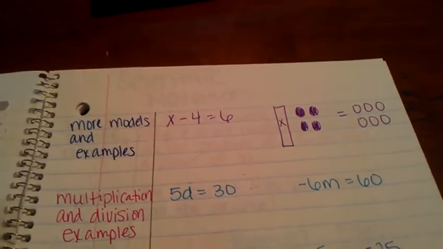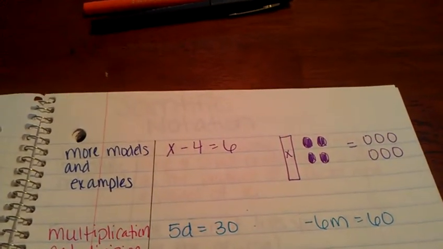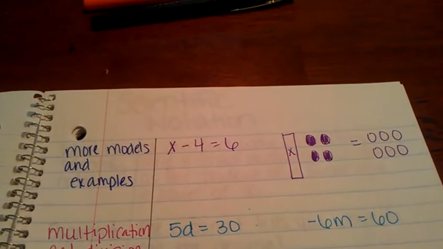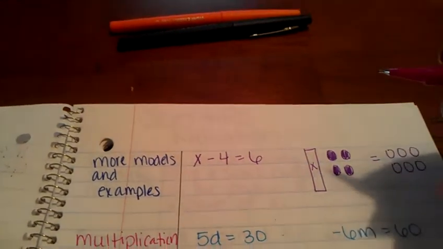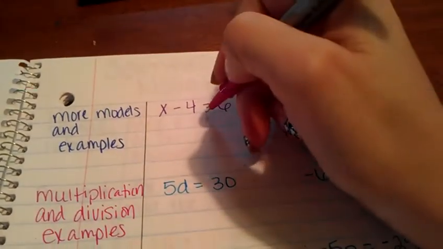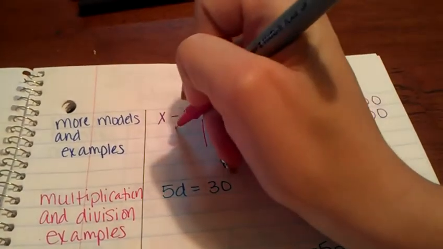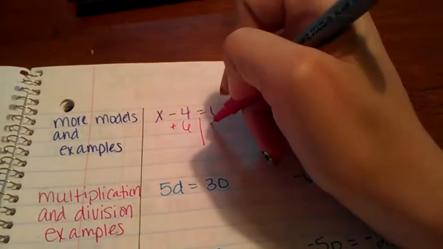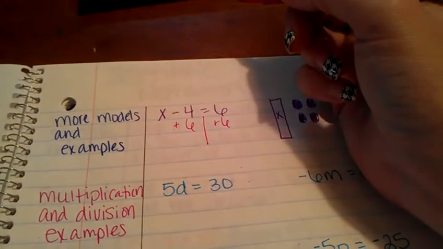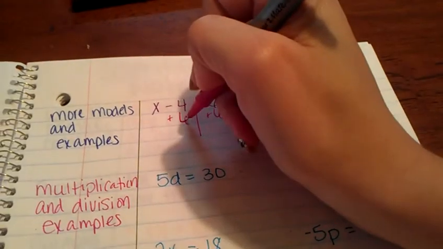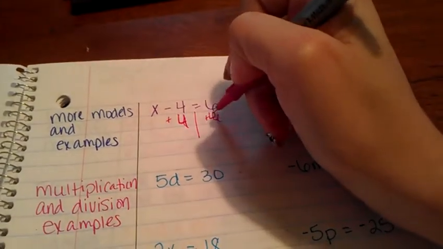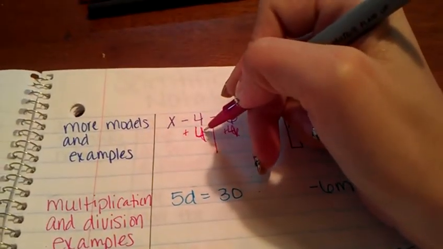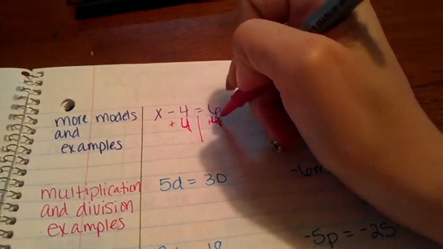Got some more models. x minus 4 equals 6. So I've got a subtraction equation here. What is the opposite of subtraction? Addition. So I've got to add 6. I'm sorry, not 6. What am I thinking? 4. 4 is subtracted. Now I've got to add 4.